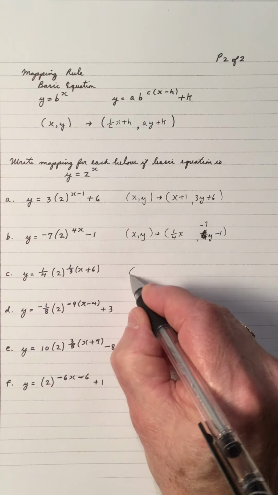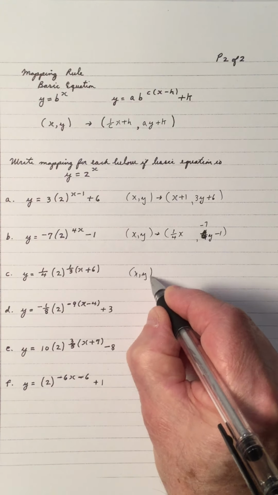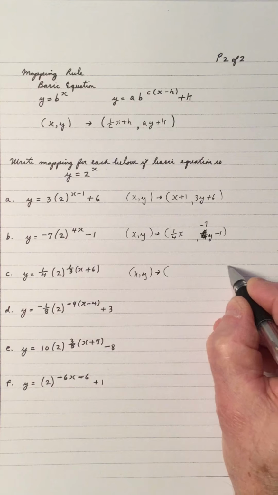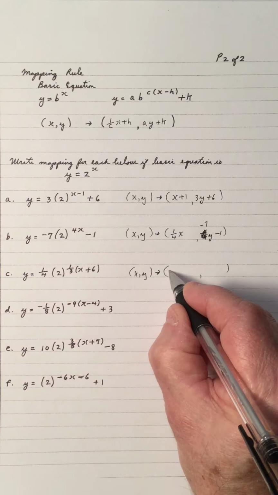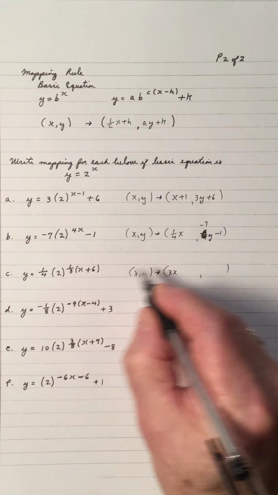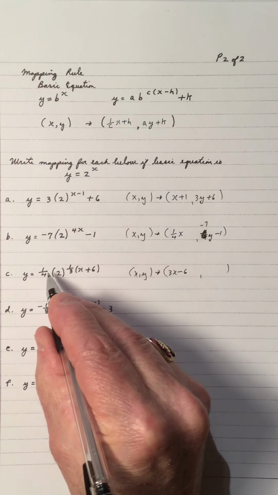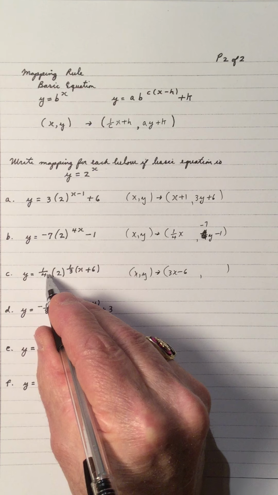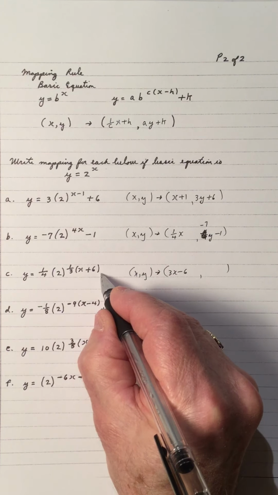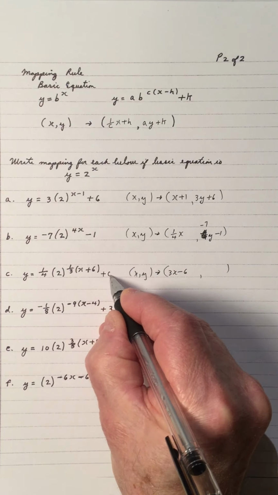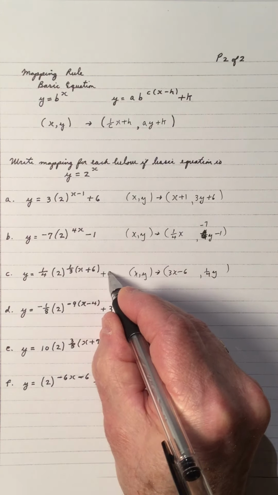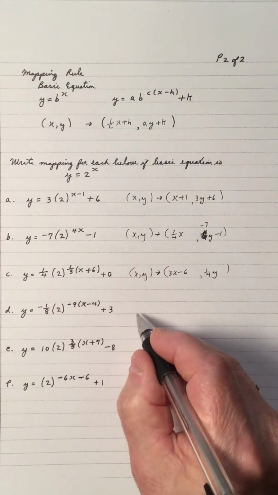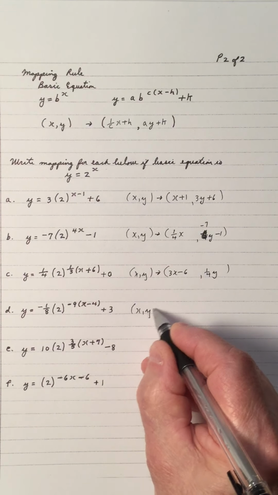Okay, here we go again. Keep practicing. x is the reciprocal, which is 3x, opposite, minus 6. When we do the y, we don't change. 1/4 y, and notice there's no number here, so we put a 0 in. So that's 1/4 y, and there's a 0 for k. Let's go again. x comma y.